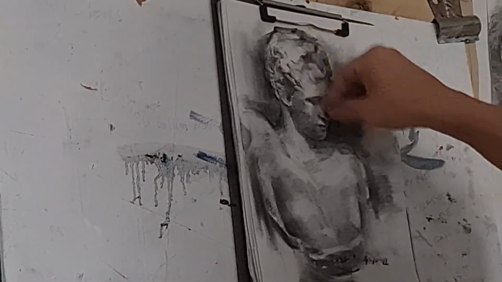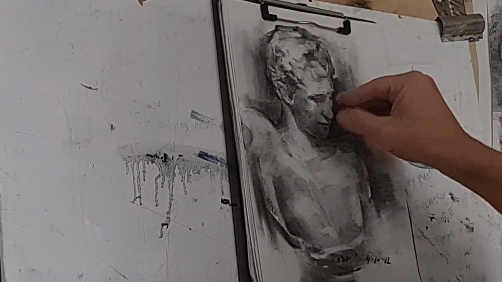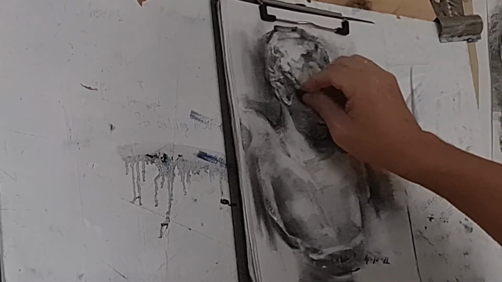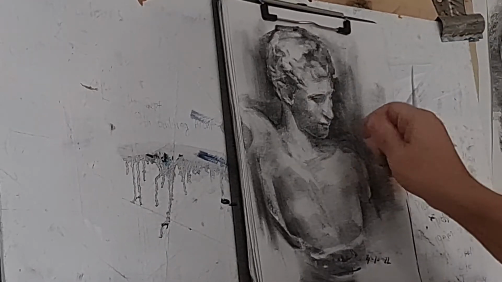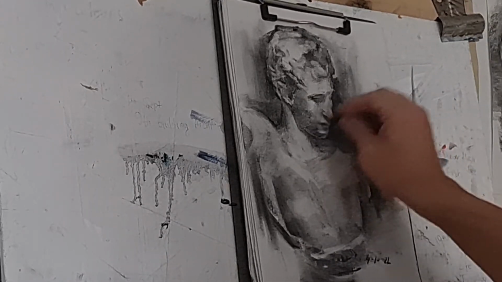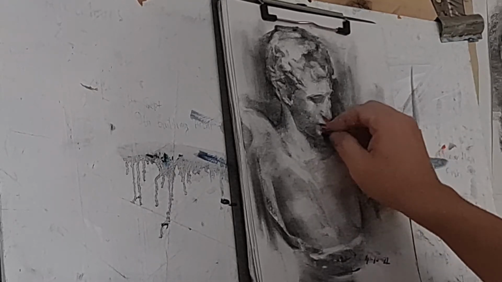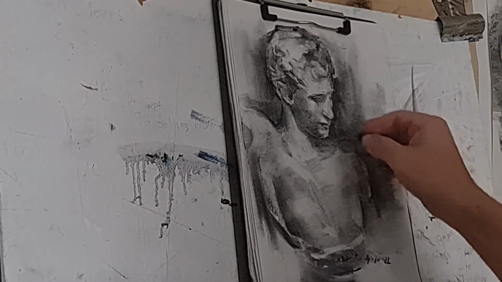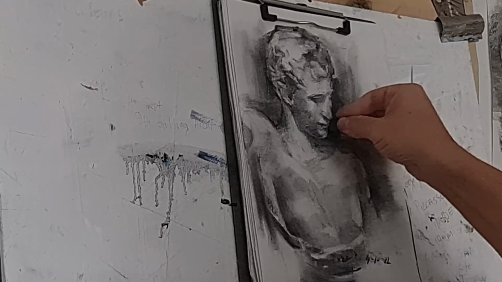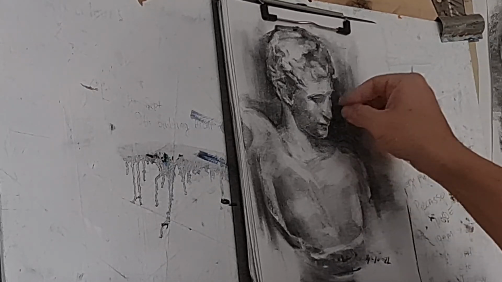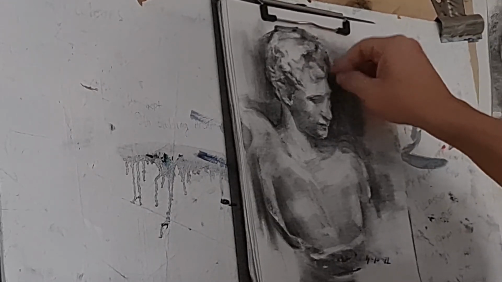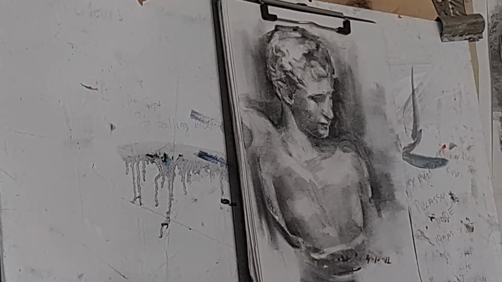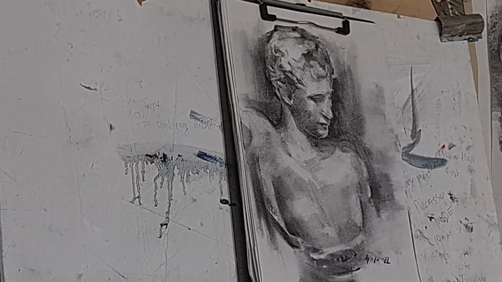Keep that light coming to the nose, a little bit lighter here on the cheek, and up on the mouth, the upper part of the mouth, and a tiny bit on chin here, right at the chin here. There you are. Ok, well, hasta la próxima.